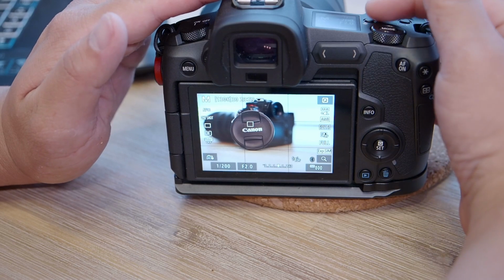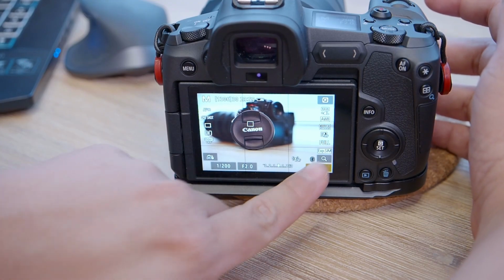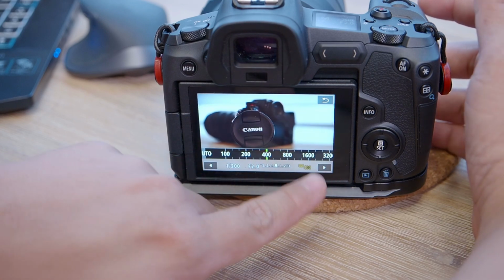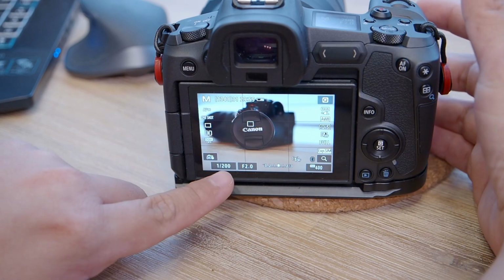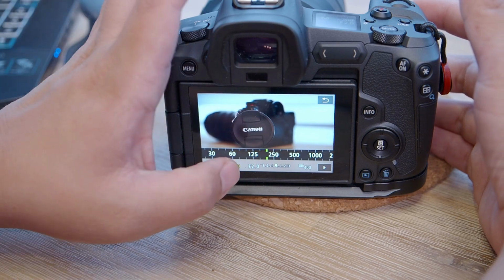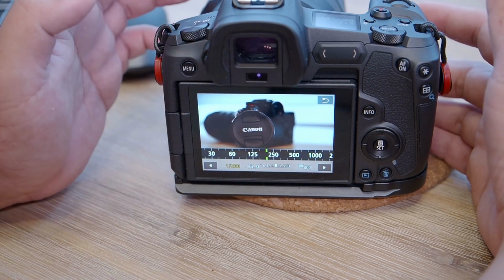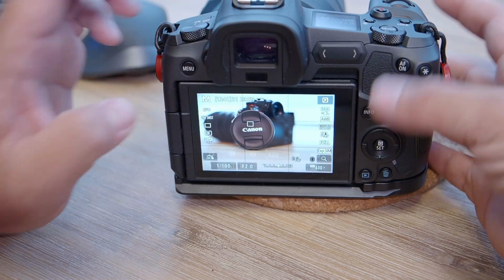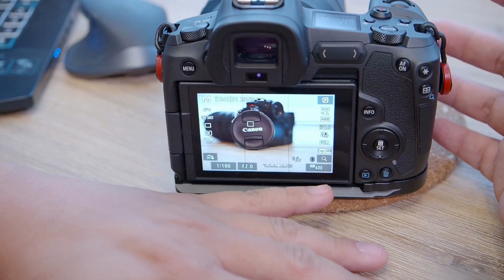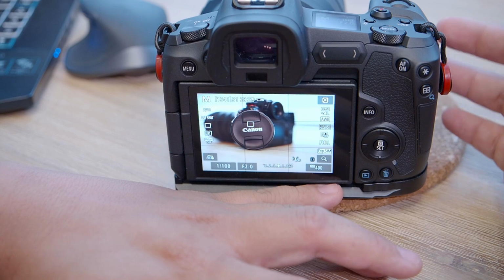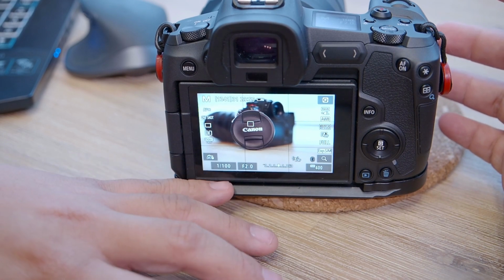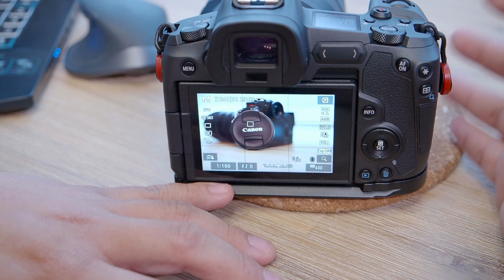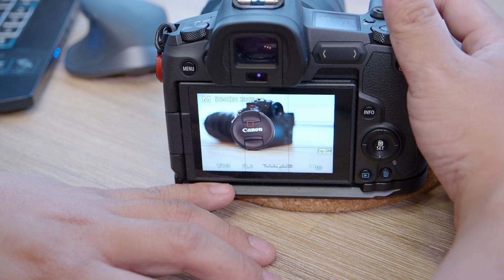If I decrease ISO by half to 400, and then change shutter speed to half this amount. What I'm doing is lowering the amplification of the sensor by half, and then lowering the shutter speed by half, and therefore increasing the amount of light hitting the sensor by 2 times. And now I take a shot again.